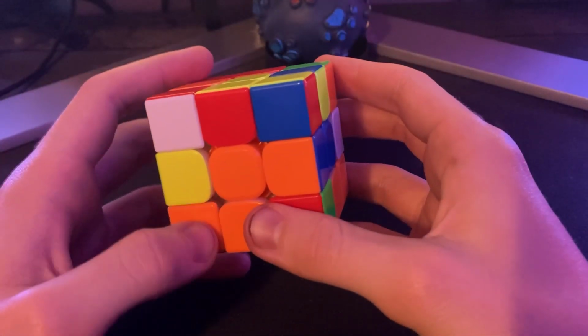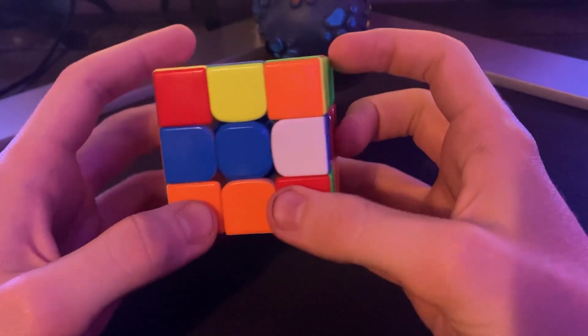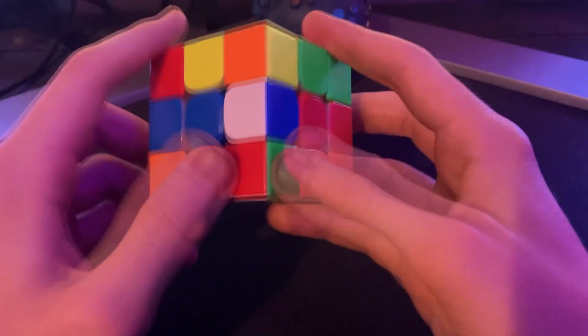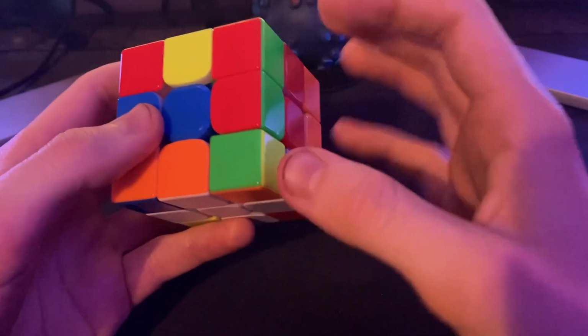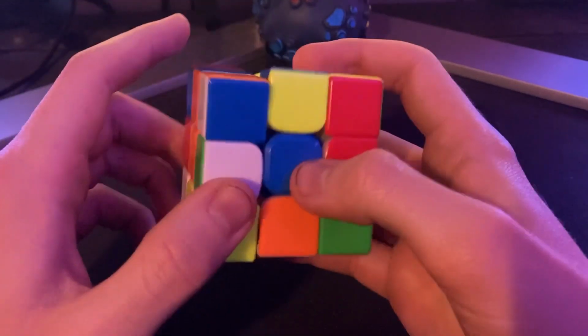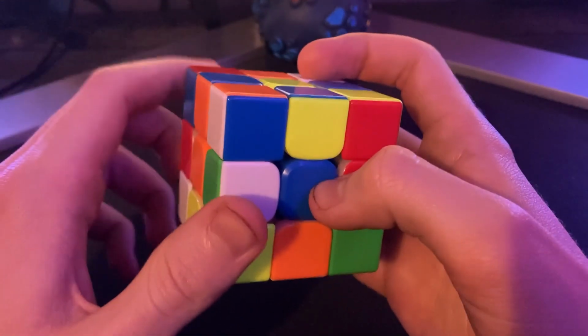I'll just show you what happens real quick. So we do this. Normally, we would want this corner to come here. So whenever we do this, this would be the opportune moment to put it in. But there's a problem. If we do this right now and we bring it up into the top layer, we also take that edge piece with us.